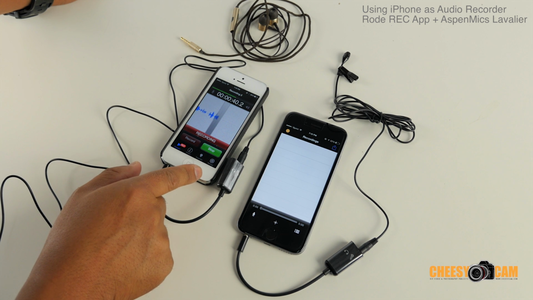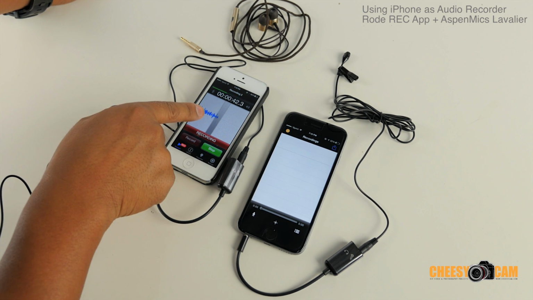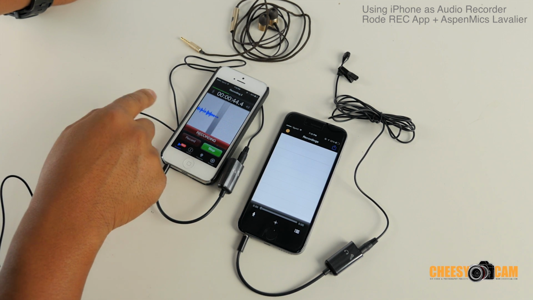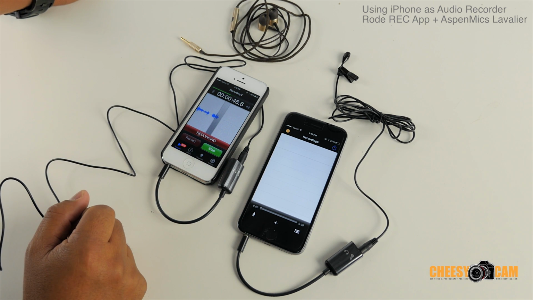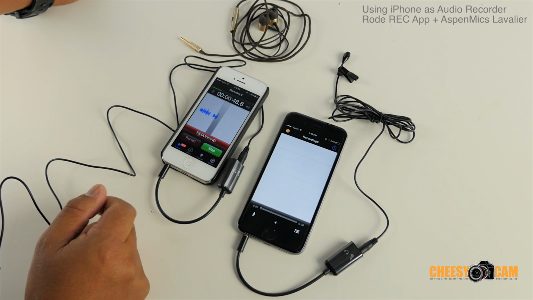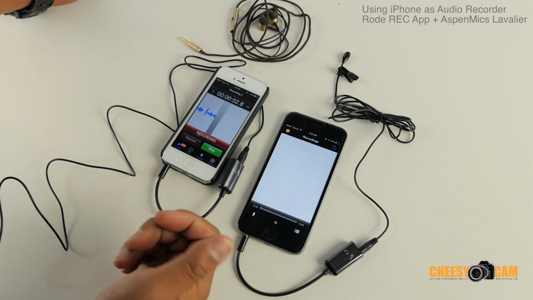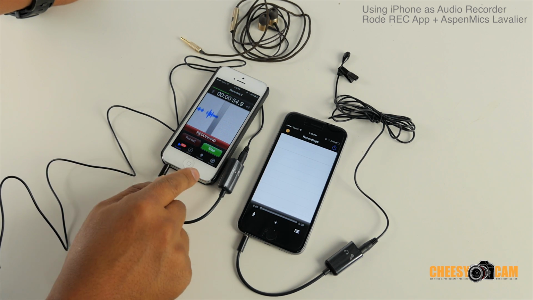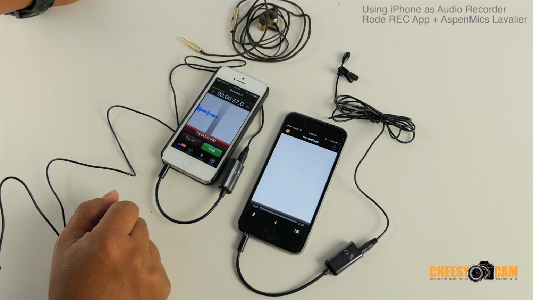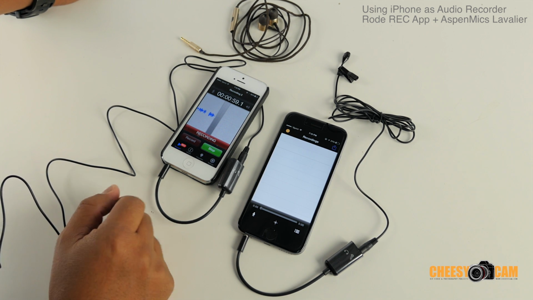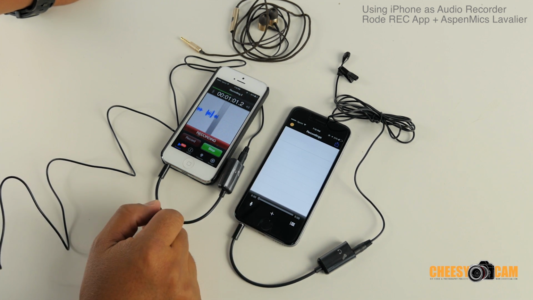So what you notice here is my iPhone 5, and it's actually recording the audio that you're listening to in the video. I'm going to leave that running right over here so that I'll sync this audio back to the video, and you can see what the quality is like when you're using your iPhone 5 as a portable audio recorder for your videos. Anyways, we're going to set that up here on the iPhone 6, and I'll walk you through those steps.